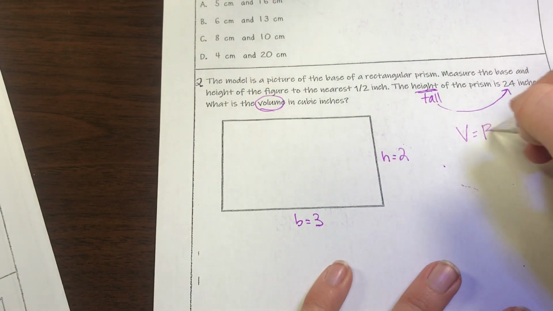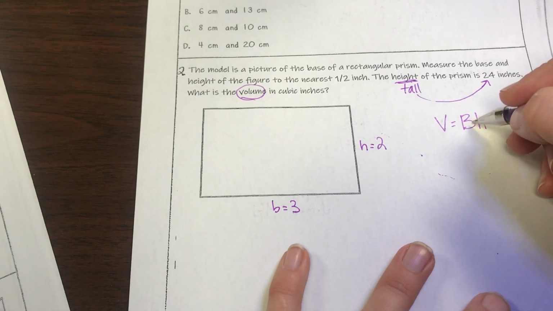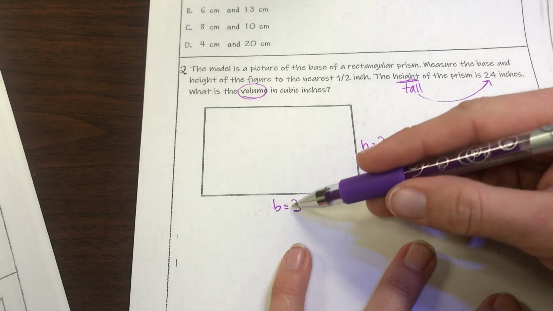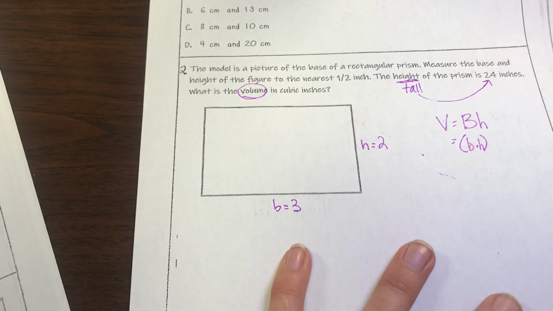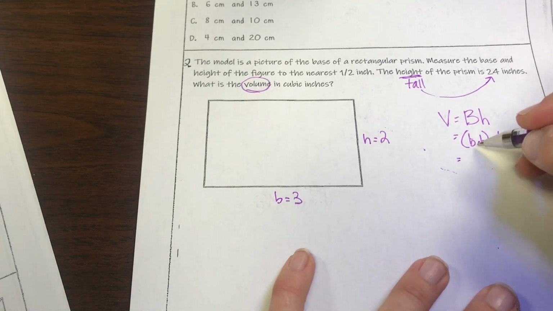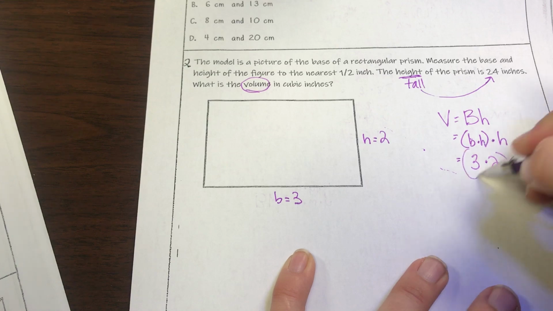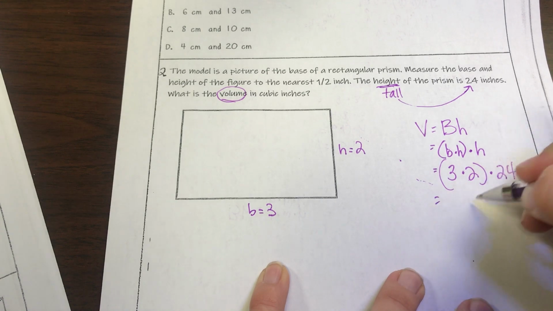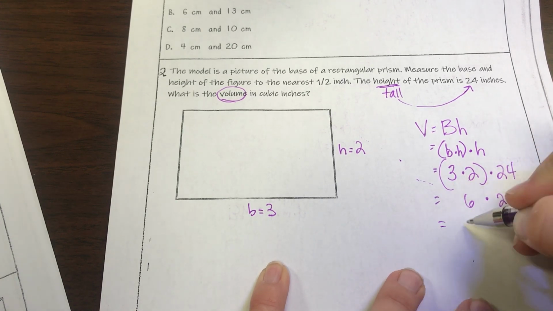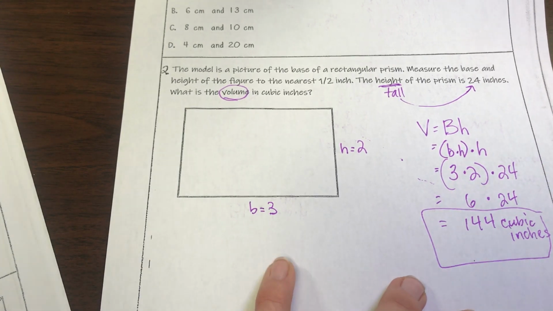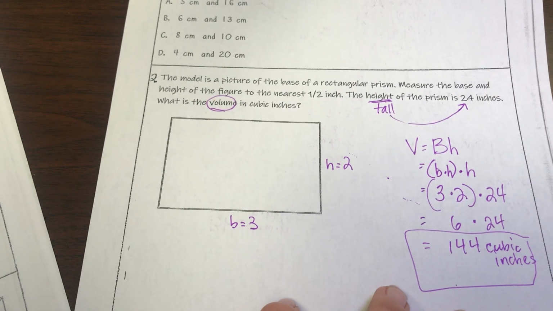So when I write my formula, it's area of the base times the height. Remember, it's a capital B for a reason. It means it has to be calculated. So area of the base would be base times height, the area of that rectangle, times how tall it is, which is our 24 up here. So 6 times 24 would be 144 cubic inches. Just like that. You have one on your homework that's very, very similar.